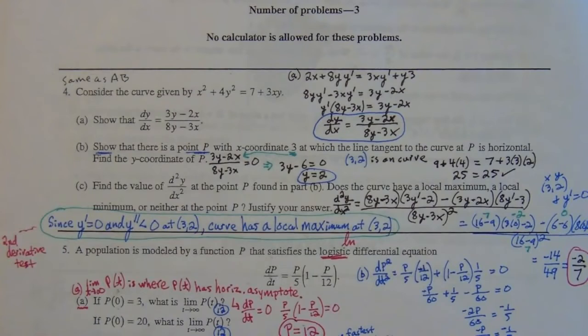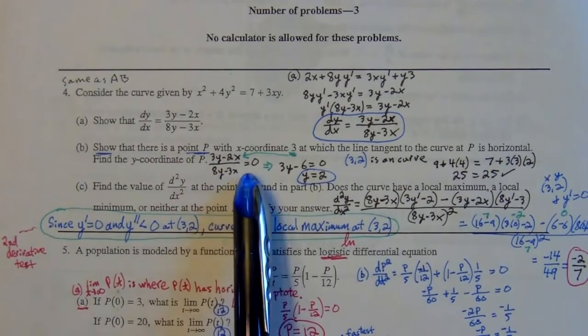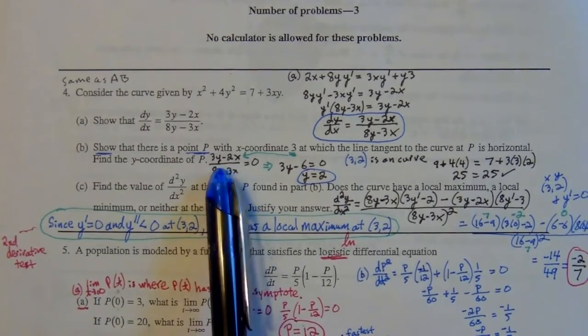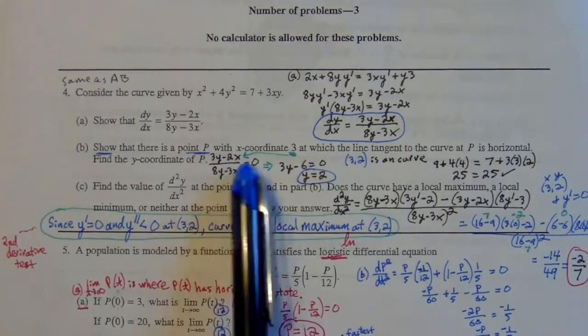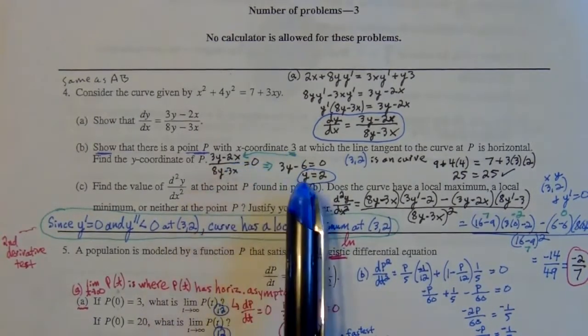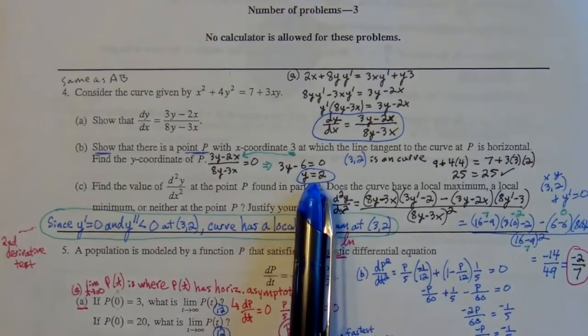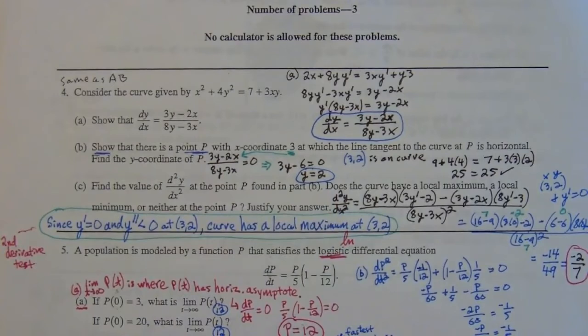Part B says, show that there's a point with x coordinate 3 at which the line tangent to the curve is horizontal. So horizontal tangent line, you know the slope of a horizontal line is 0. So if the slope is 0, that means the derivative is 0. I'm going to take this derivative, set it equal to 0, and we know a fraction is equal to 0 when the top is equal to 0. So I'm going to set that top part equal to 0. They told me the x value was 3. That's where I got 3y minus 6 equals 0, and then we get that y is equal to 2. So that's how we obtain that y value.